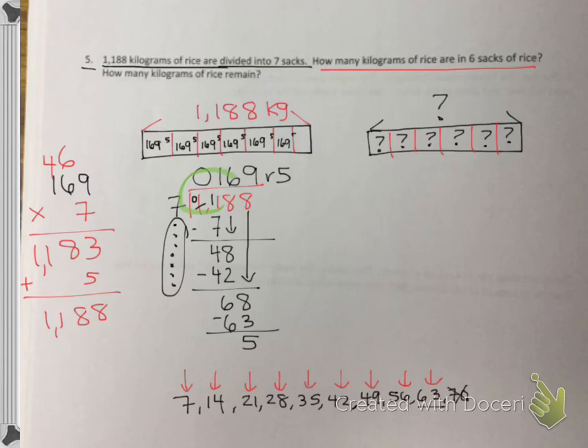Now, our next problem, though, is they want to know when we have 6 sacks, how much is that going to equal in total? Now, if you're like me, you're like, whoa, what do we do with this remainder? Are we going to have to count that remainder too? I know I need to put 169 in each one, but what about that remainder?